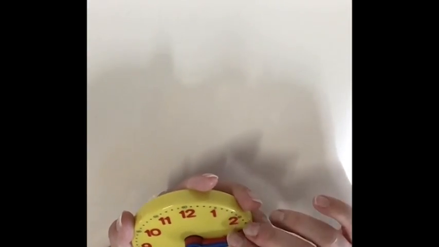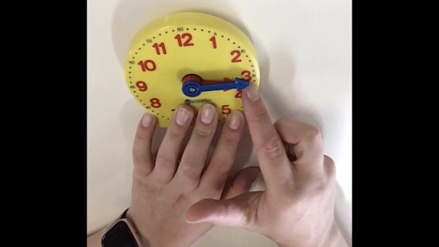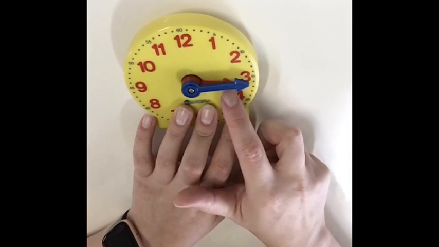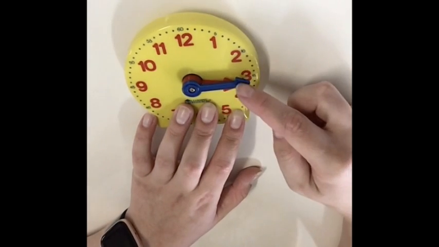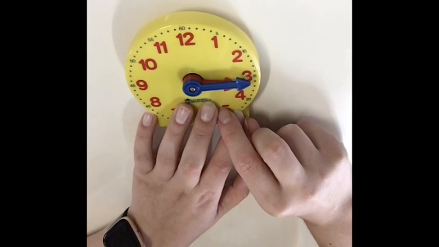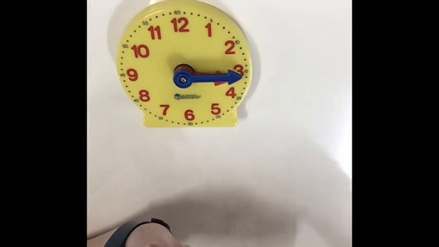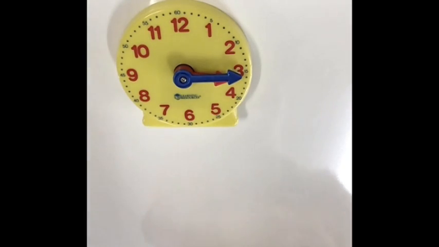Now this one's going to be a tricky one because both of your hands are going to be pointing to the 3. Now the hour hand is going to be a little bit away from the 3 because it's only just past 3 o'clock, and the minute hand should be pointing to the 3. So that is 3:15. Can you now please write me the digital time for 3:15?